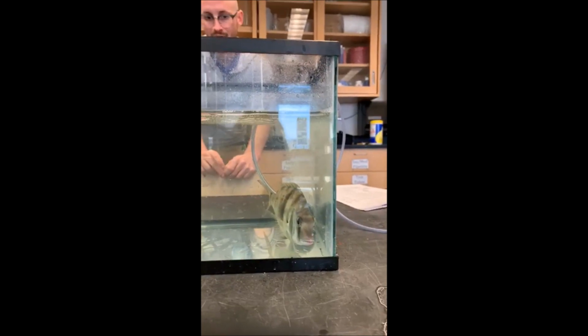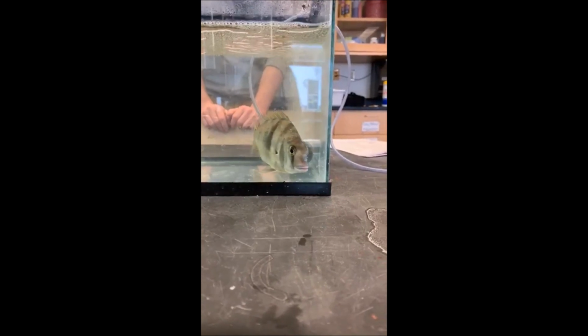All right, so you may not be able to see any big substantial teeth like the Fluke had, but this fish does have a few different kinds of small teeth.